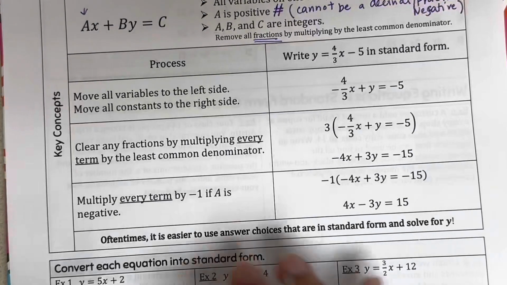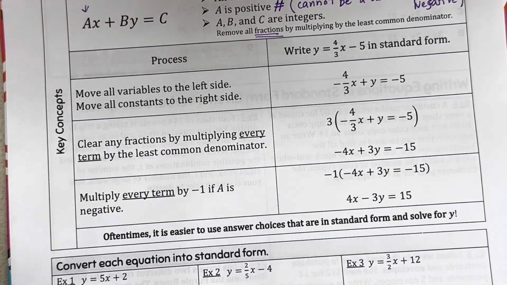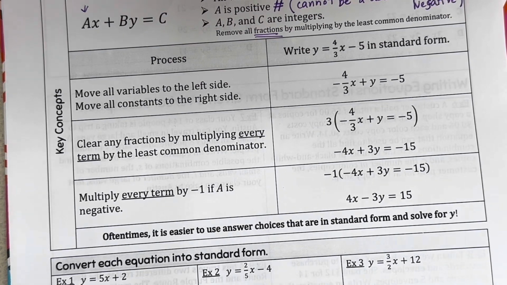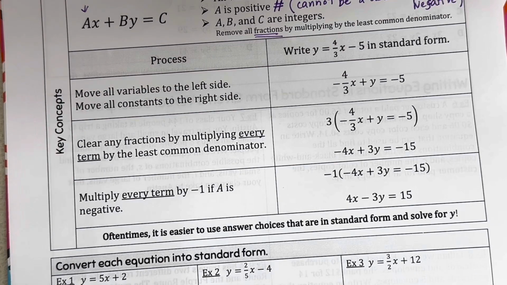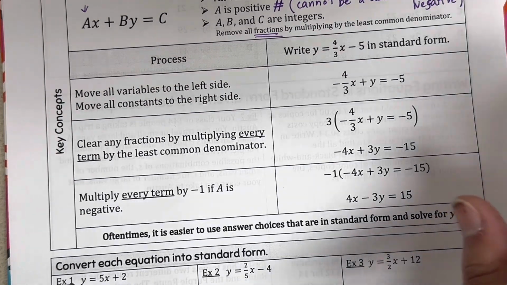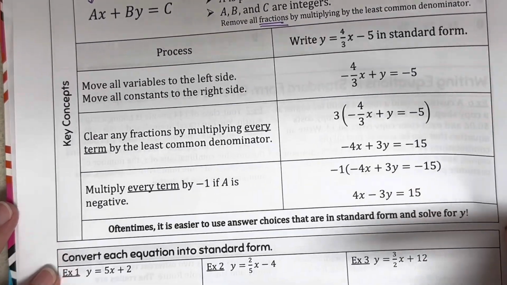Okay, these are the steps. You can read those steps, but I do them a little differently, because the first thing I'm going to do is avoid my fraction. That's how I make my life easy. I'm going to try to get rid of that fraction, because it cannot have any fractions.